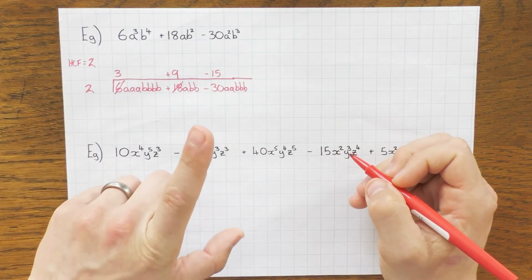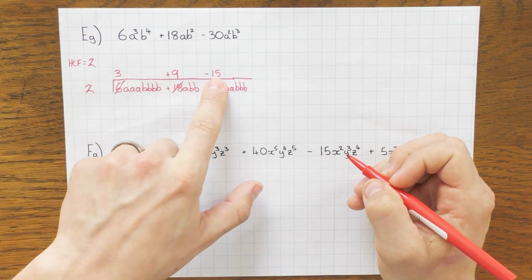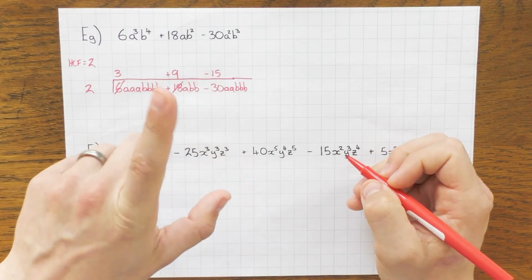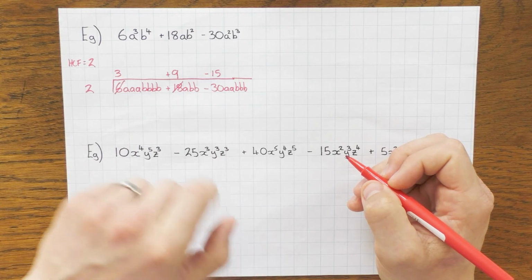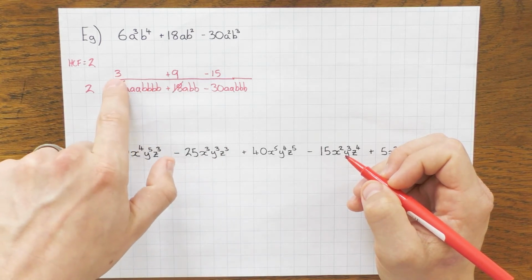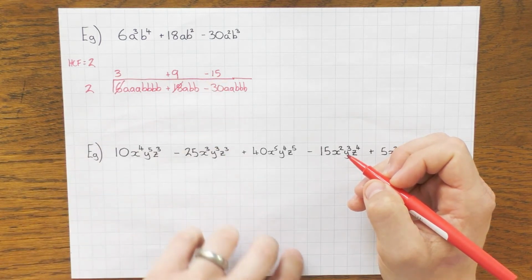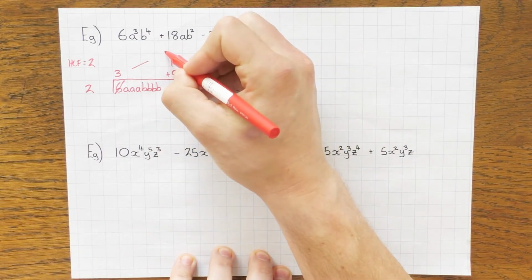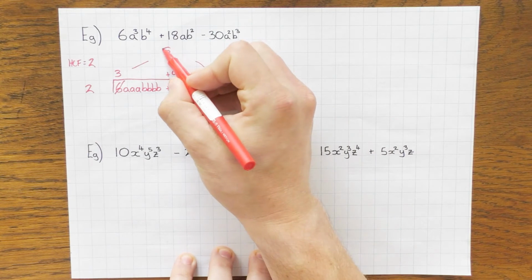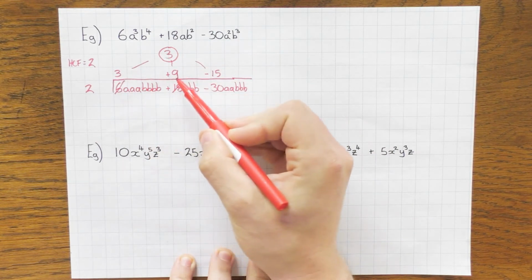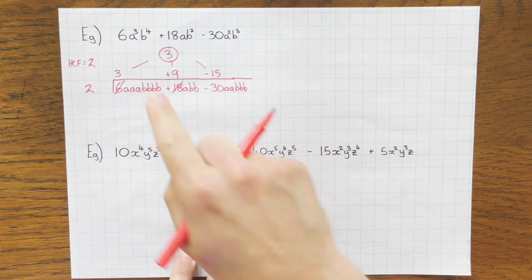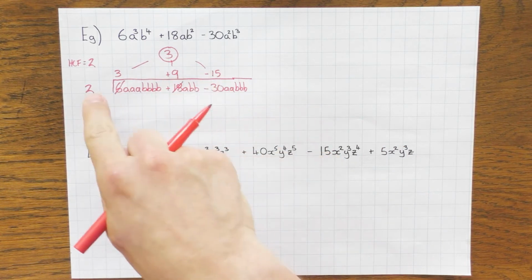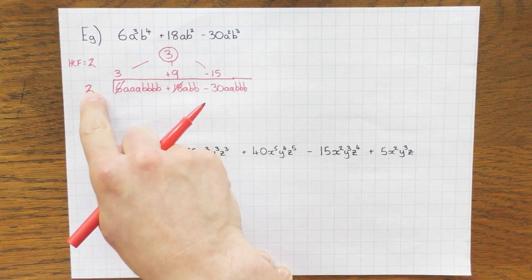And this is where you check it. These numbers that you've written here, do they have a common factor? So in other words, is there a number that goes into 3, 9 and 15? And in this particular case, there is: 3. 3 will go into 3, 9 and 15. Now if that happens, if there is a number that goes into these, you haven't picked the highest common factor.